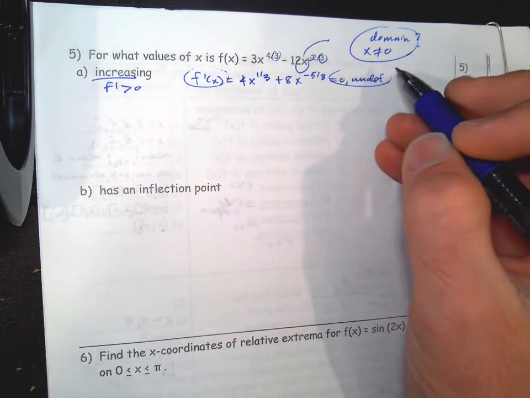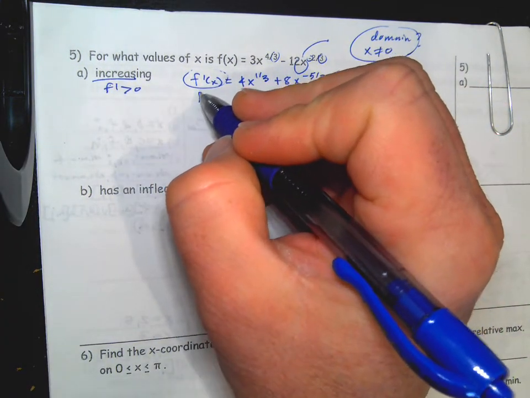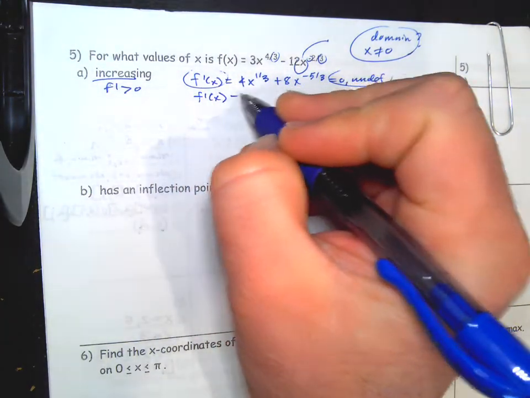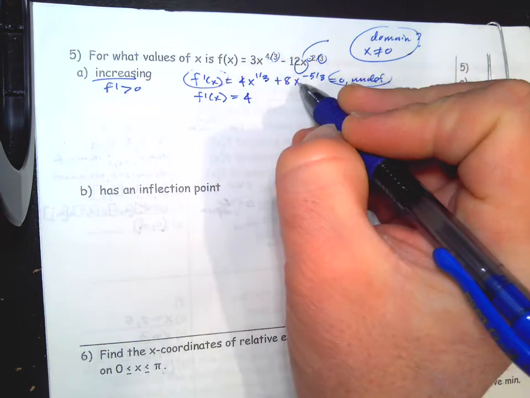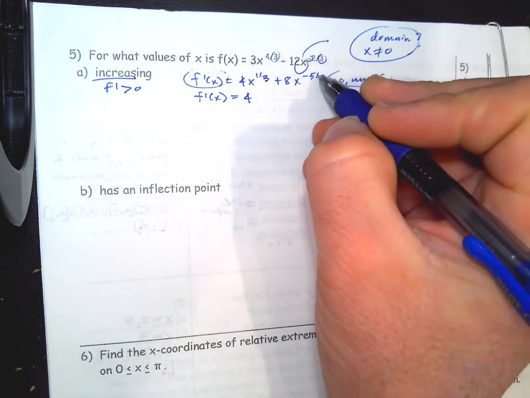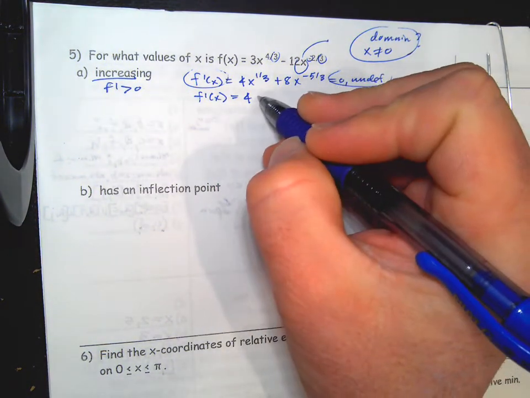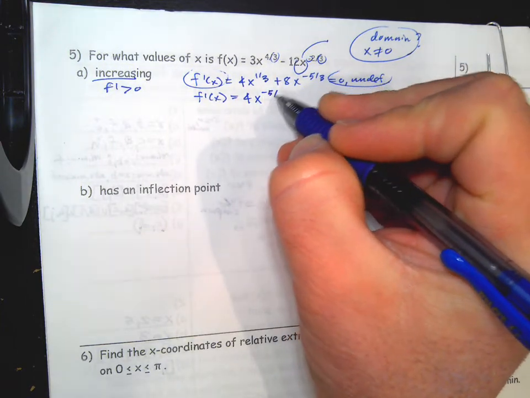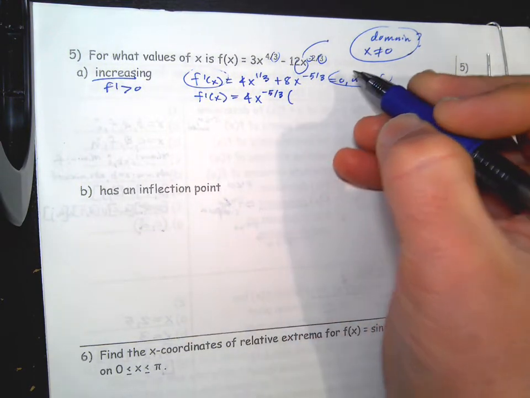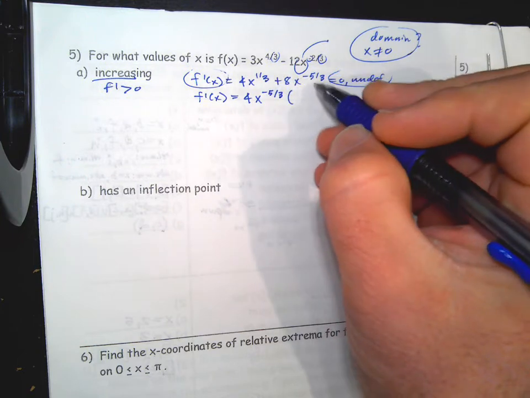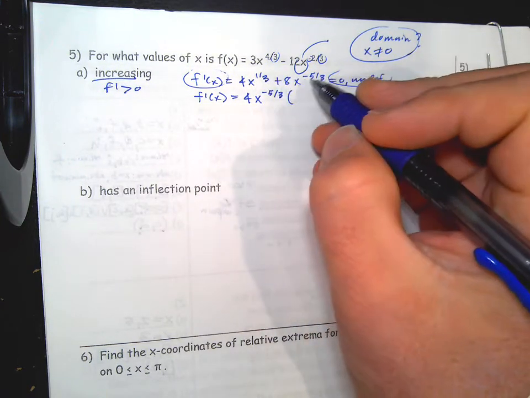Now, to factor, this is where some people are still having a little trouble. You always want to factor out the biggest common number and the smallest common exponent. So you want to factor out the negative 5/3. When you factor it out, you're dividing. So x to the 1/3 divided by x to the negative 5/3.